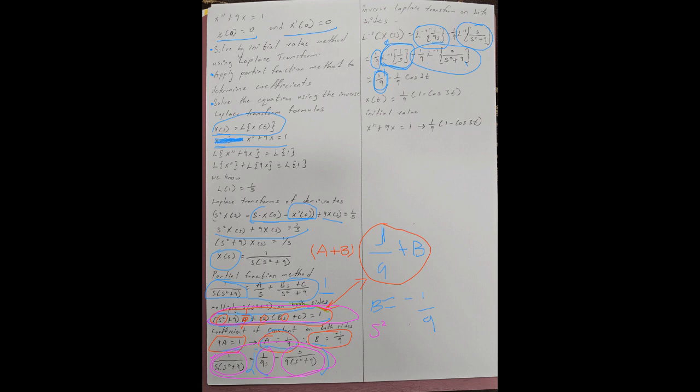So that's how I got 1 over 9 minus 1 over 9 cos 3t here. And we're trying to find the initial value of that. So that'll be x of t equals 1 over 9 times 1 minus cos 3t.